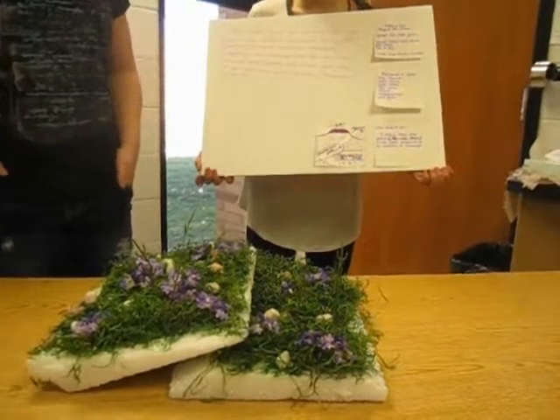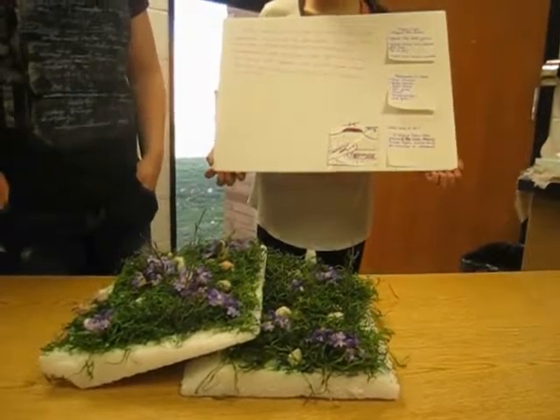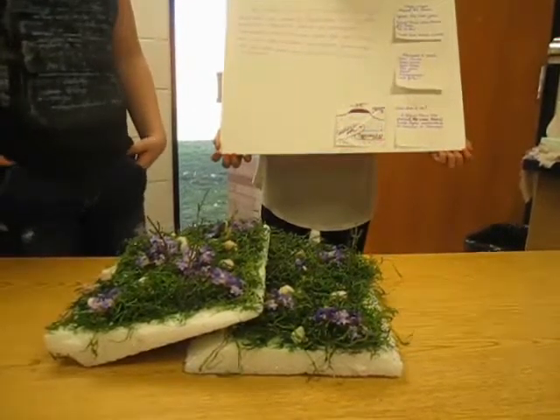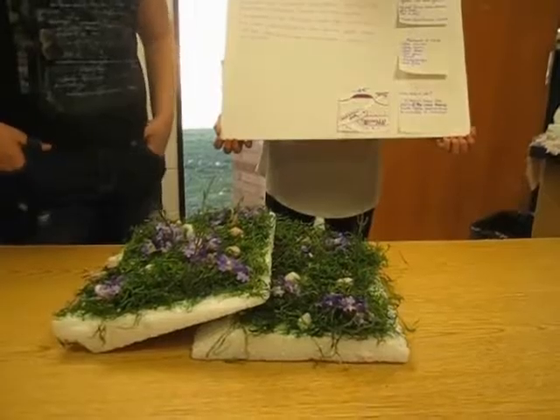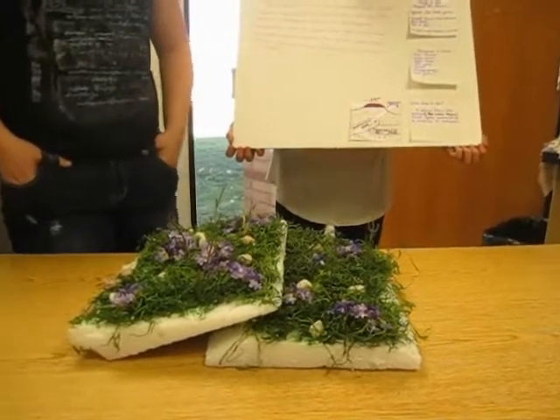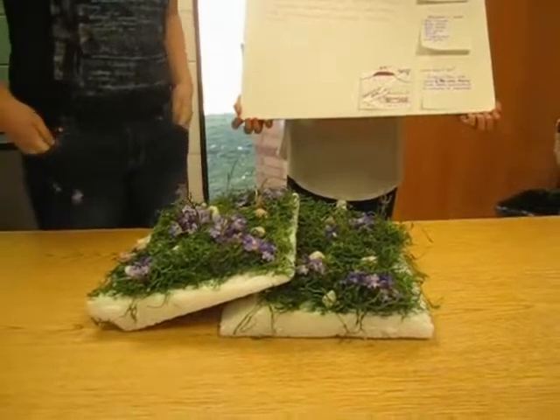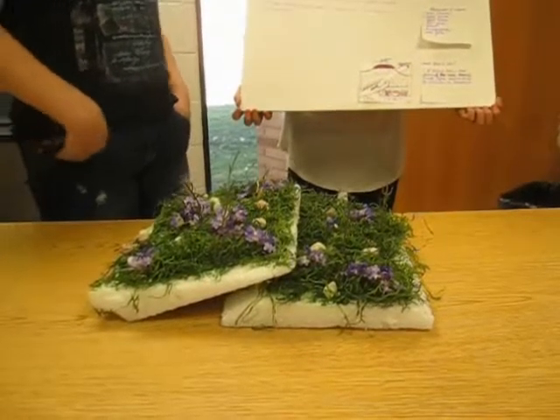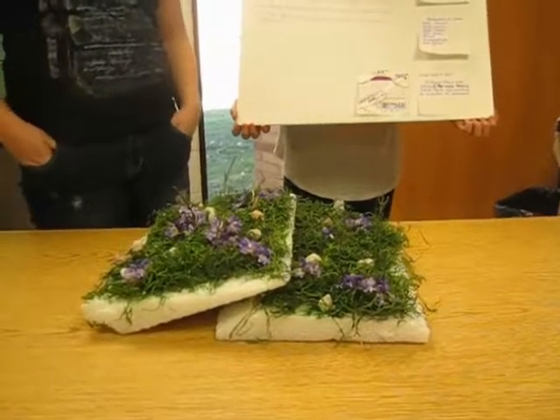So the materials I used were fake flowers, fake rocks, fake grass, fake trees, foam, Mod Podge, and glue. The steps I took were I shaped the foam, I glued the fake grass down, and then we glued down the rocks, the flowers, and the trees. And then we let it dry, and then we had to make sure that the model worked. And then I drew a picture of what it's supposed to do.